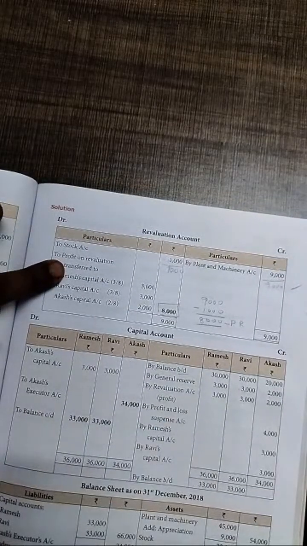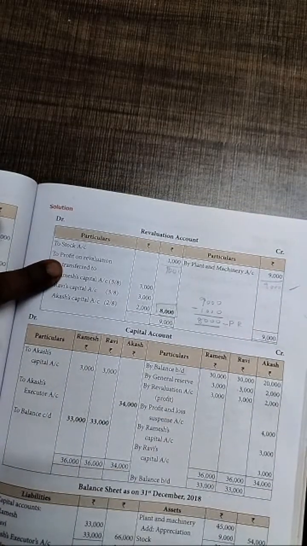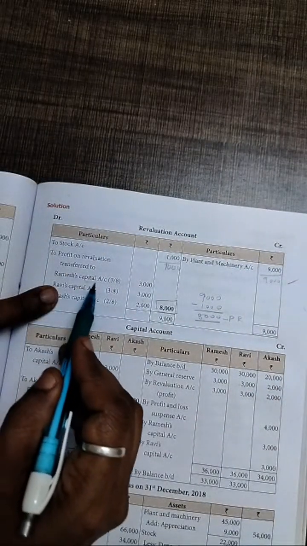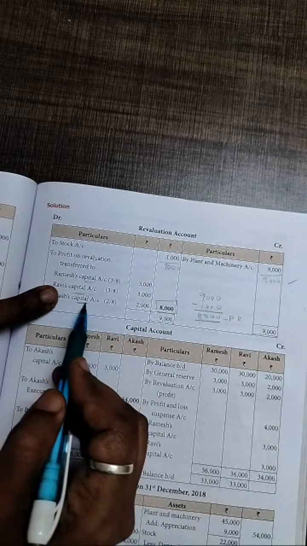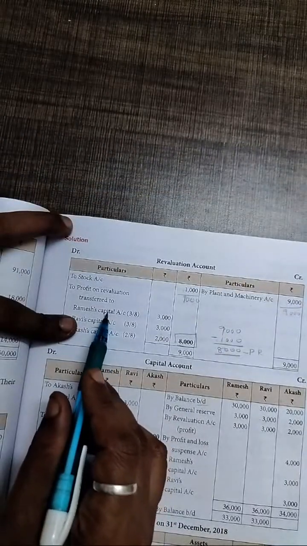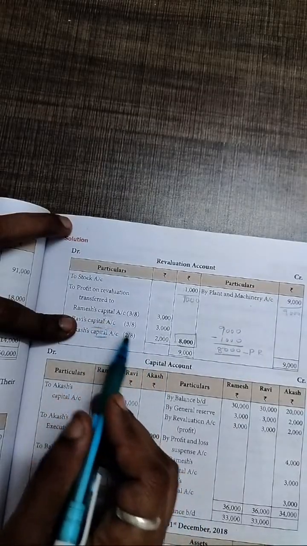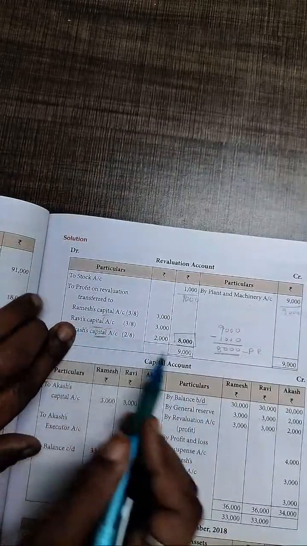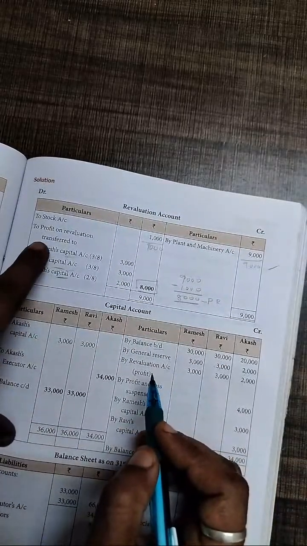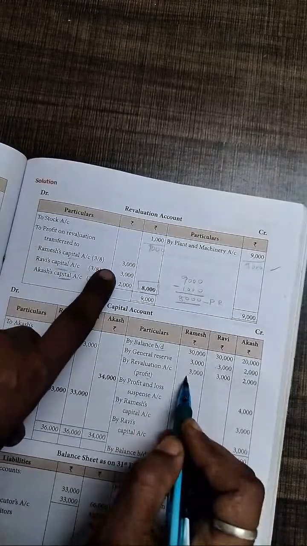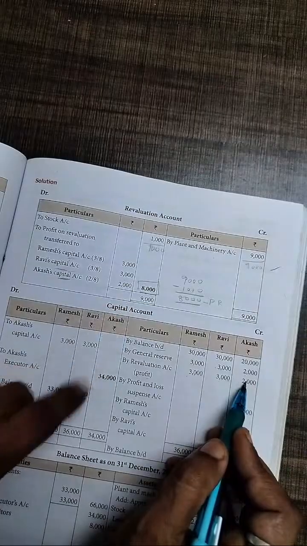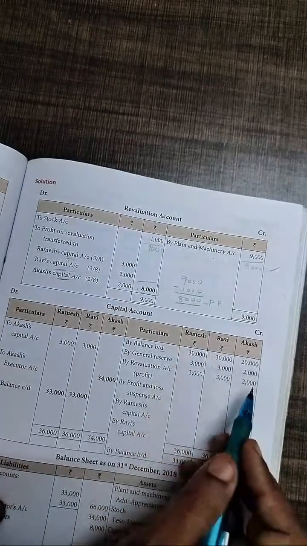Then listen here. We have the profit on revaluation account on which side? On the credit side. Okay. It will be transferred to the partners' capital accounts. So if you see the partners' capital account, it will be transferred to the respective partners' capital accounts on which side? On the credit side. So accordingly, we transferred the profit on revaluation account to the credit side of the capital account, 3,000, 3,000 and 2,000, in the respective partners' columns. Okay.